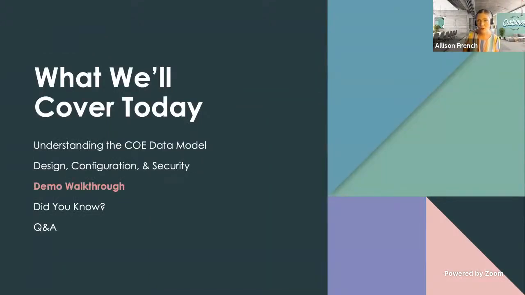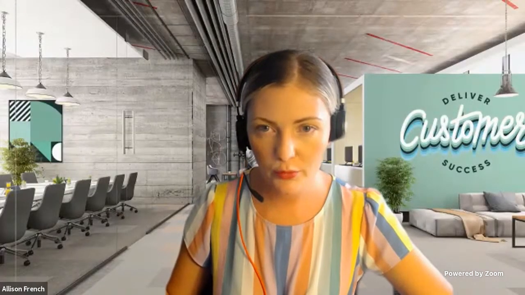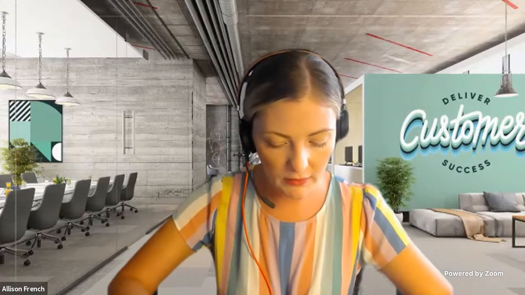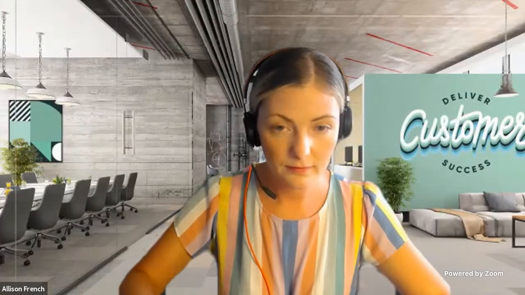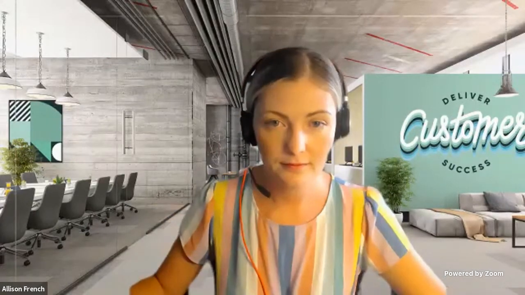All right, now what we will do is bring some of this to life and change over to the demo walkthrough. To do that, I am going to switch my screen share over and bring up my instance. In just 1 minute, I need to log back in. Right, and I will resume screen share here.